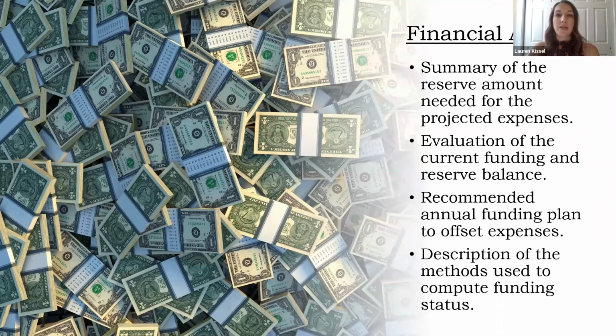The next part is the financial analysis. So this is a summary of the reserve amount needed for the projects and expenses. They will come and do an evaluation and look at all the different components, and then they will assign a replacement cost to them. And that is part of their evaluation of how much funding needs to happen on an annual basis by the association to help contribute to their replacement.